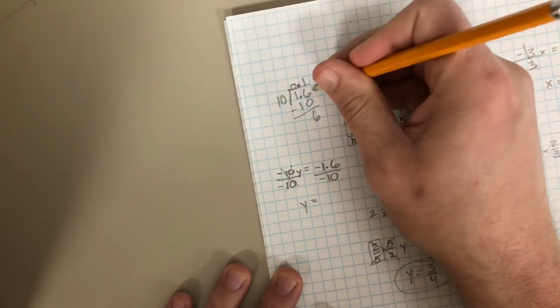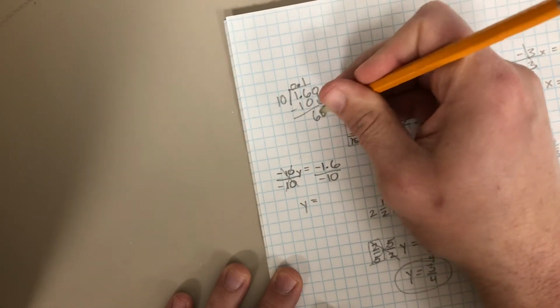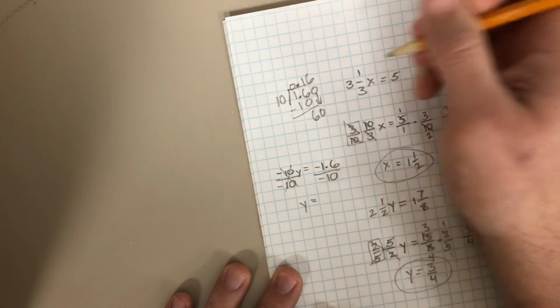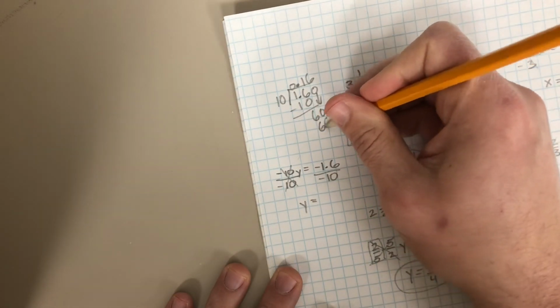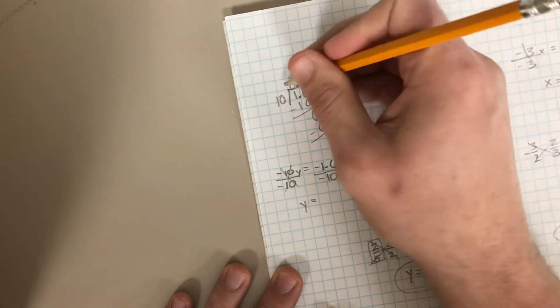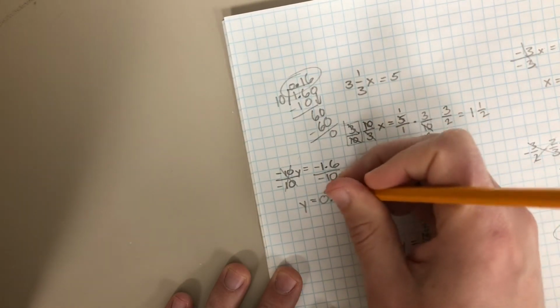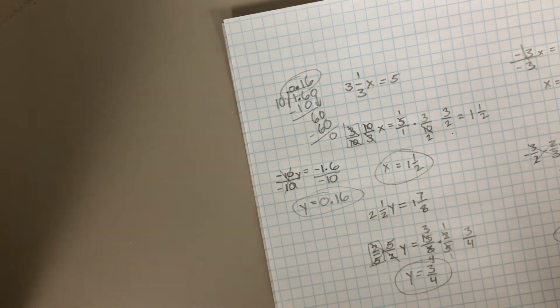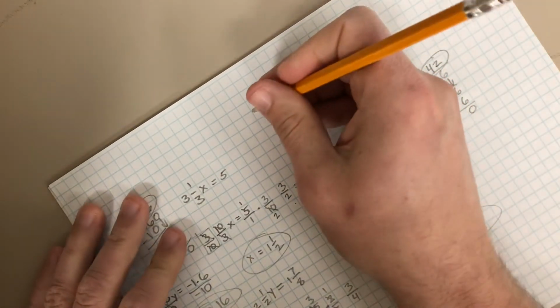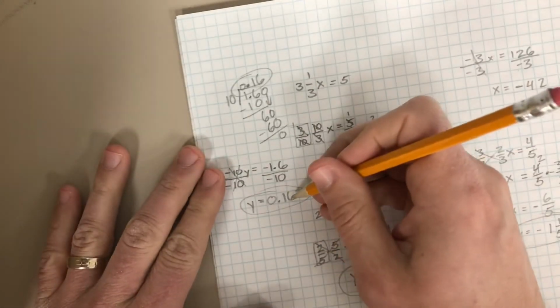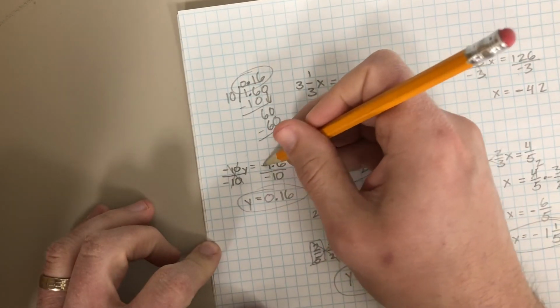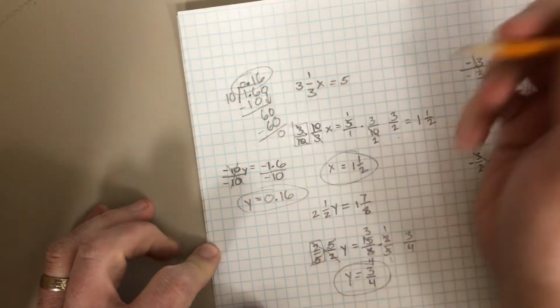Subtract, I get 6. Annex a 0, bring it down. 10 goes into 60 6 times. 6 times 10 is 60. Subtract, 0. Nothing to bring down. So y equals 0.16. And it's positive because we had a negative divided by a negative. Signs are the same, the answer is positive.